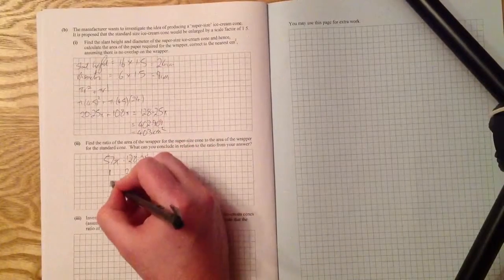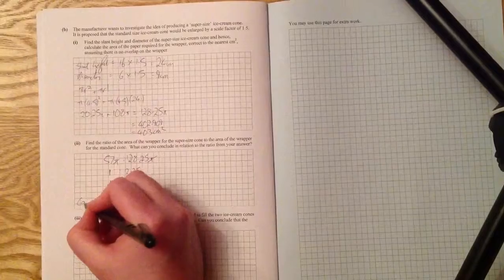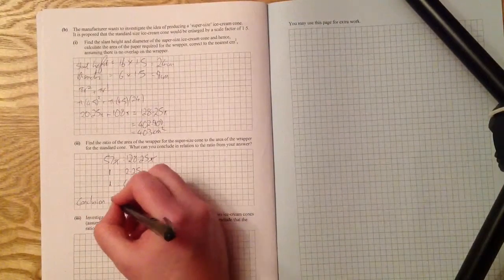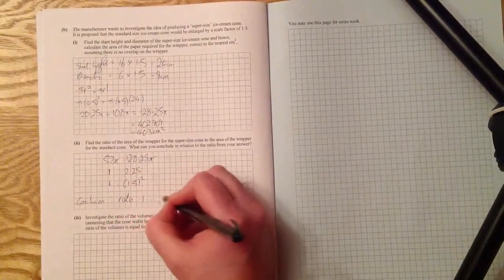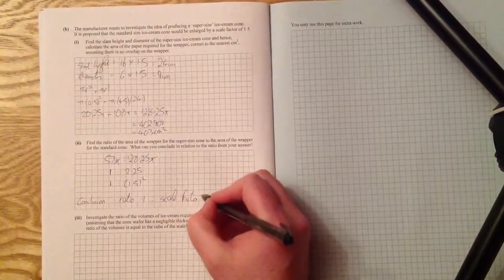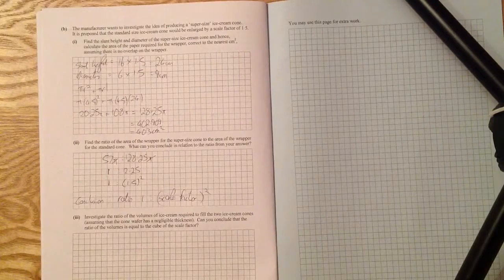And interestingly enough, that is 1.5 squared. So my conclusion is that the ratio is 1 is to the scale factor squared. Okay, and that is it as simplified as possible. Okay, and that is the conclusion there.